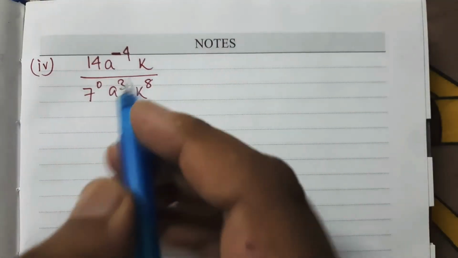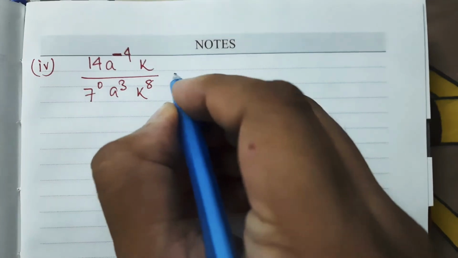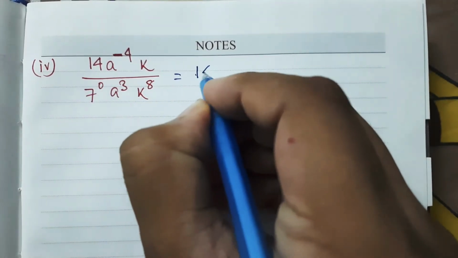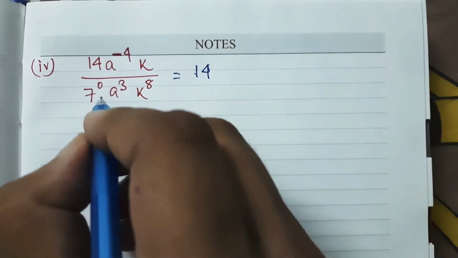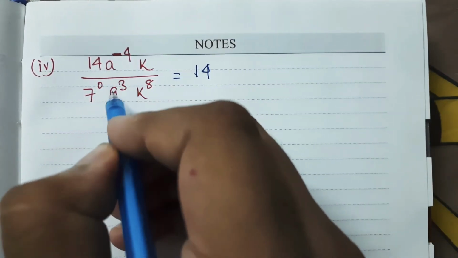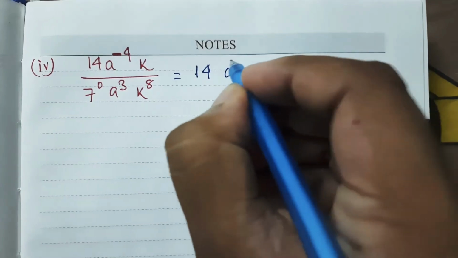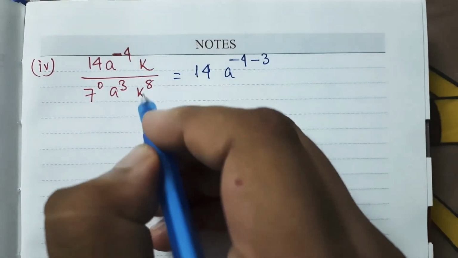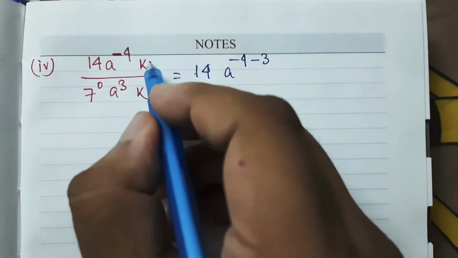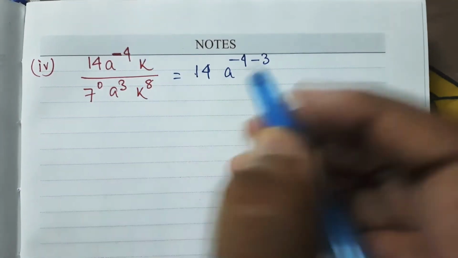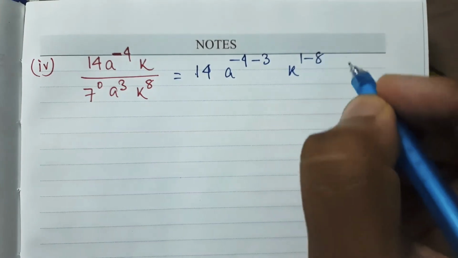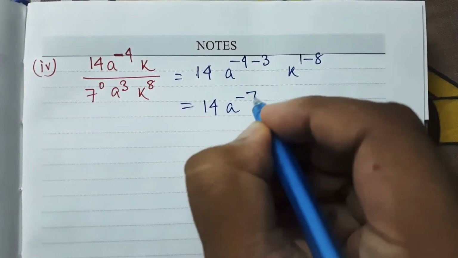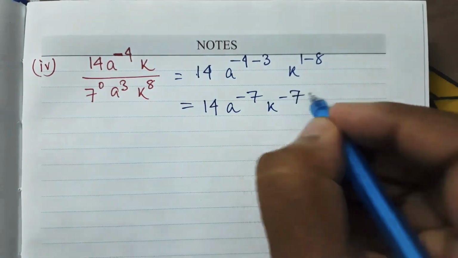This is part 4. Now 7 2s are 14. Okay, no, sorry. 7 to the power 0, anything to the power 0 is 1. So it is 14 only. Okay, and here bases are same. So formula number 5. So a to the power minus 4 minus 3, and then also for this term and this term, bases are same. Here the exponent is 1. Okay, so 1 minus 8. So k to the power 1 minus 8. So final answer is 14 a to the power minus 7 k to the power minus 7.